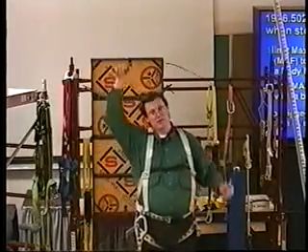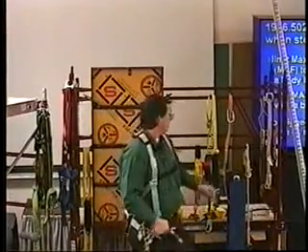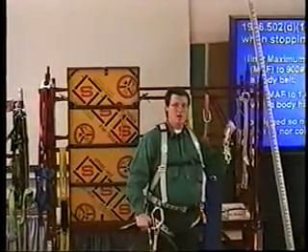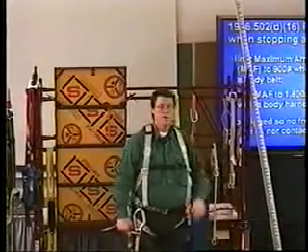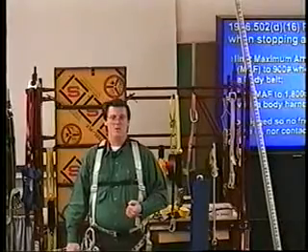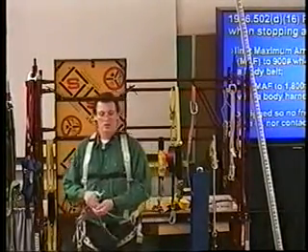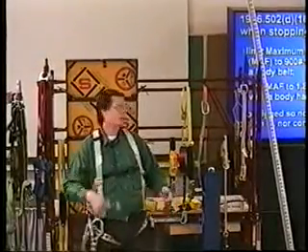How much stretch is in this steel cable? Not much. A little bit more stretch is in this nylon rope. That's not enough stretch to absorb the impact of that fall if we could fall 6 feet or so. What do we got to do now? How do we put stretch into this?